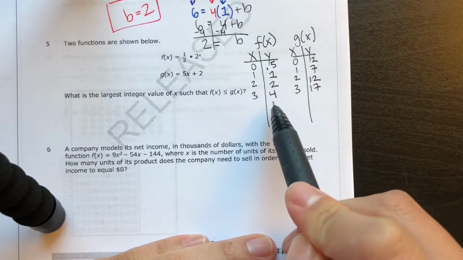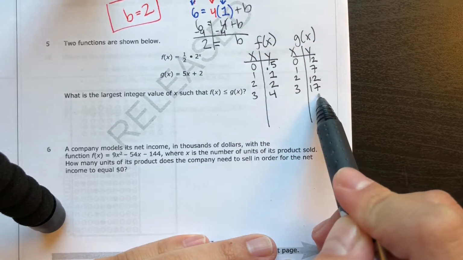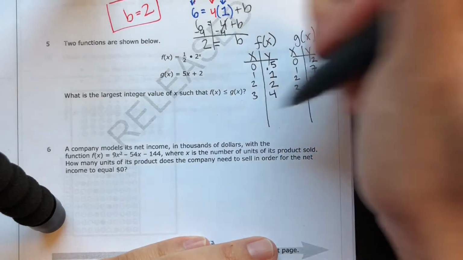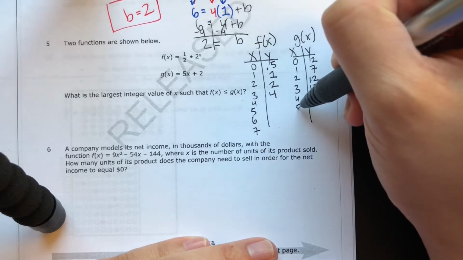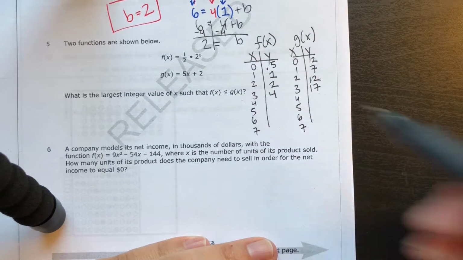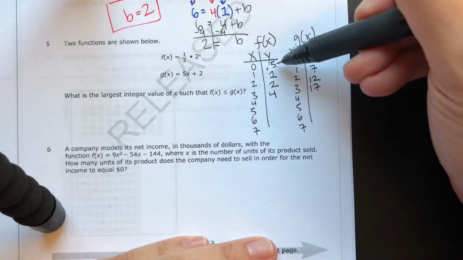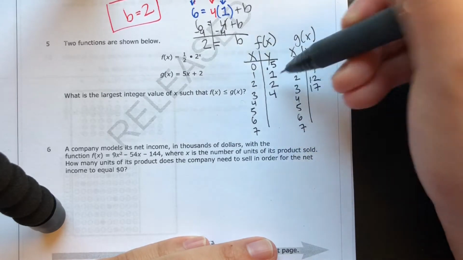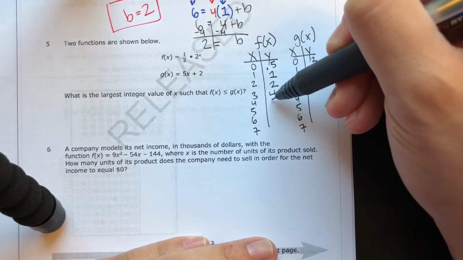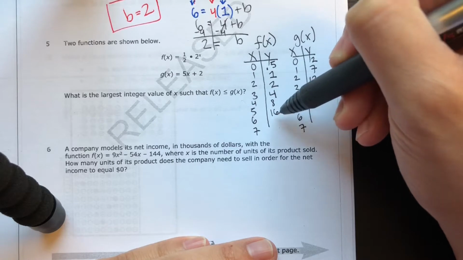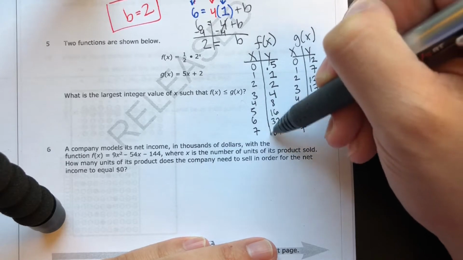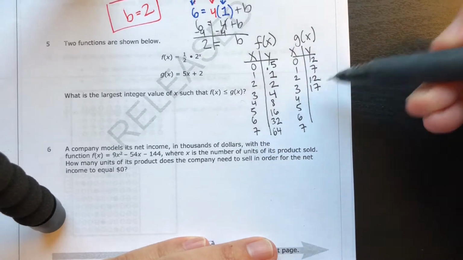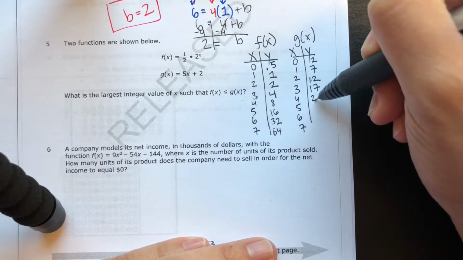Now, f of x is still smaller than g of x, so I have to add some more numbers. It's just going till 7. All right, same thing. Now I can see this is doubling each time, so I can just continue that pattern. Double of 4 is 8, double of 8 is 16, double of 16 is 32, and double of 32 is 64. On this side, I'm adding by 5, so I can just keep on going like that.